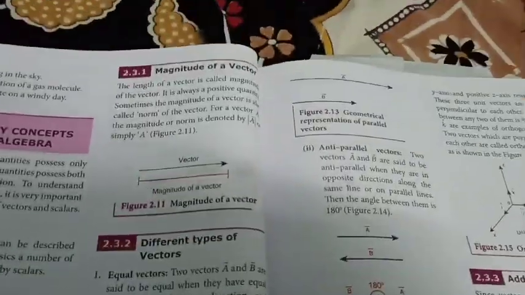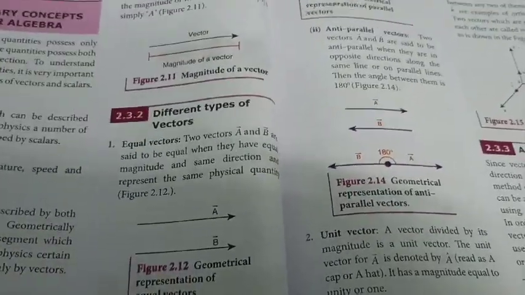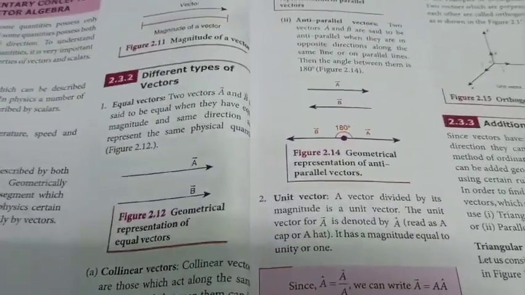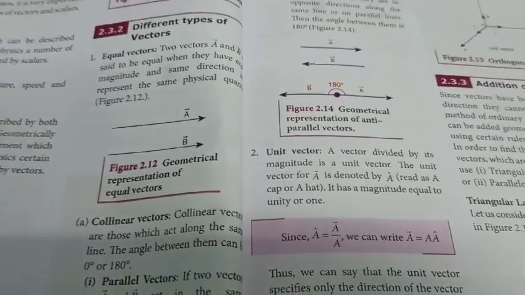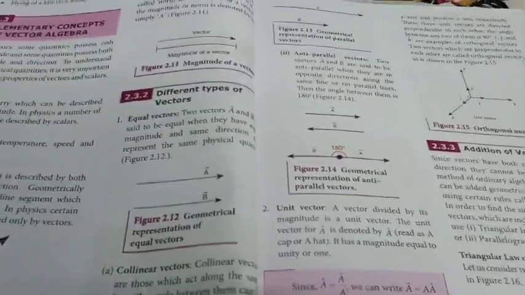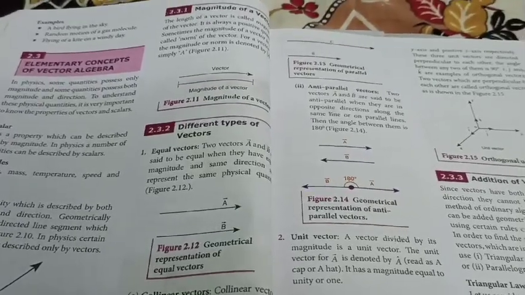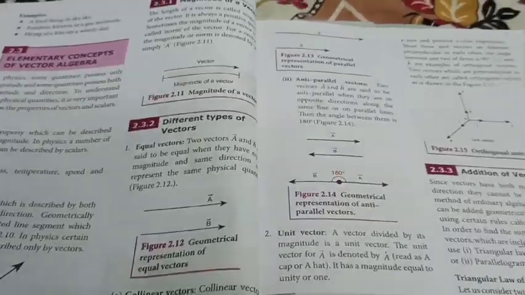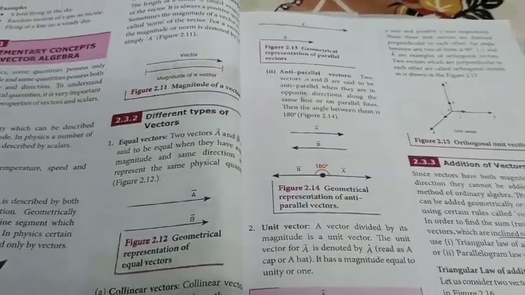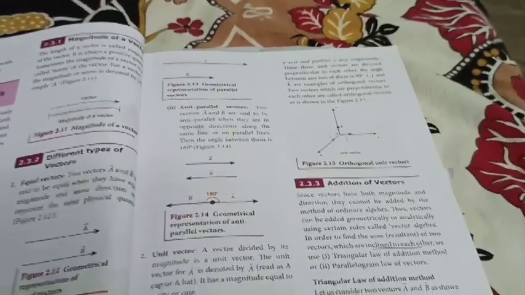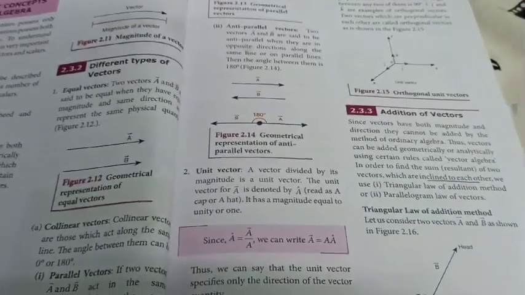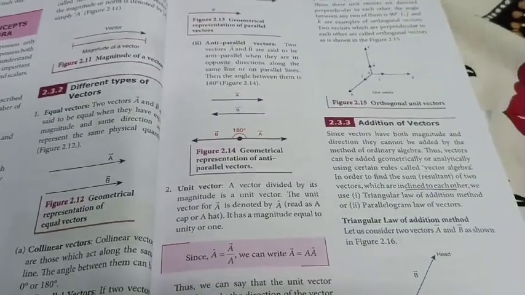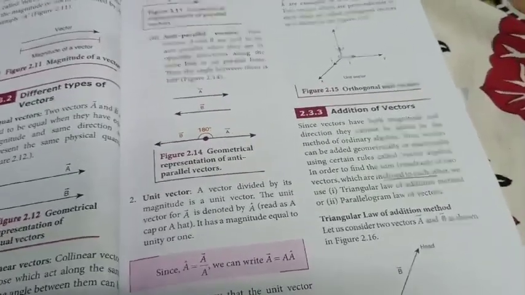These are 2-mark questions. Then magnitude of a vector, symbol. Then types of vectors. These are also 2-mark or 3-mark questions. What are the types of vectors? Equal vectors, collinear vectors, parallel vectors. Collinear vectors are divided into two types, parallel vectors and anti-parallel vectors, and unit vector, orthogonal unit vector. These are all 3-mark questions.